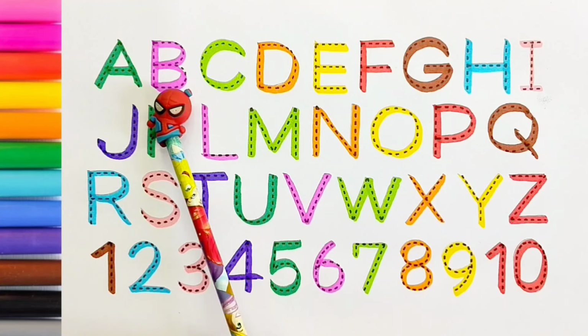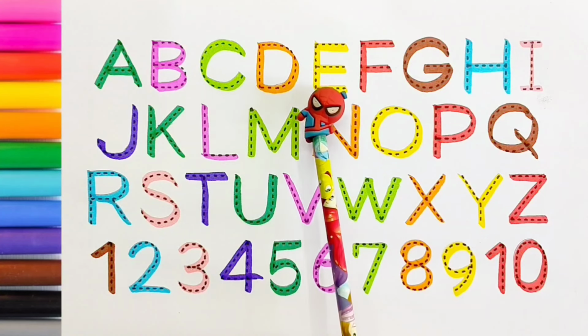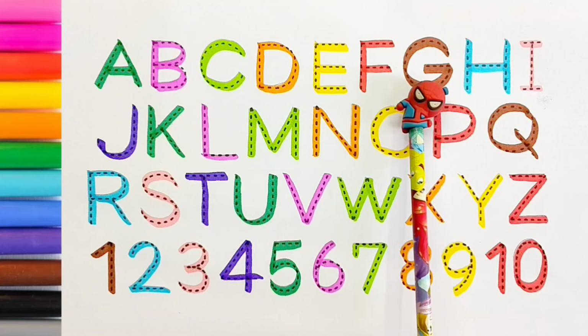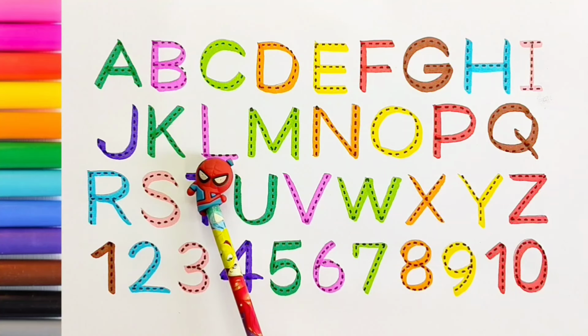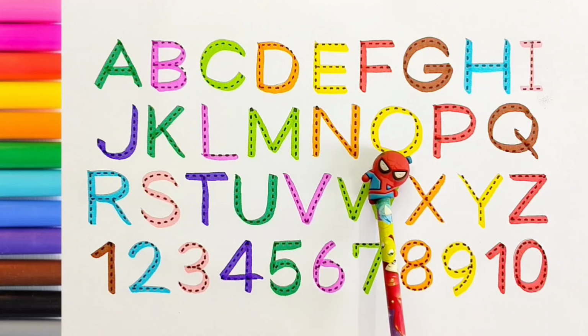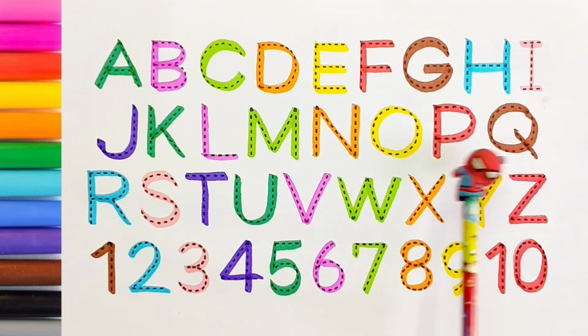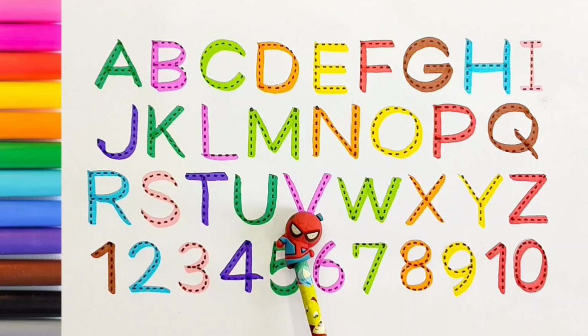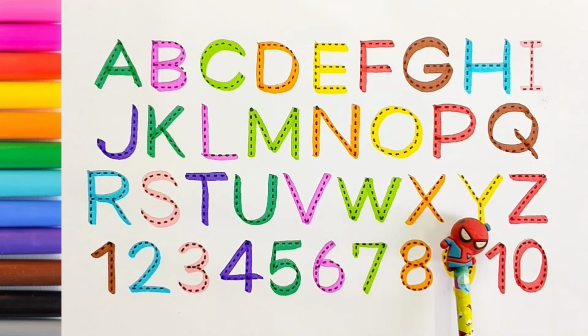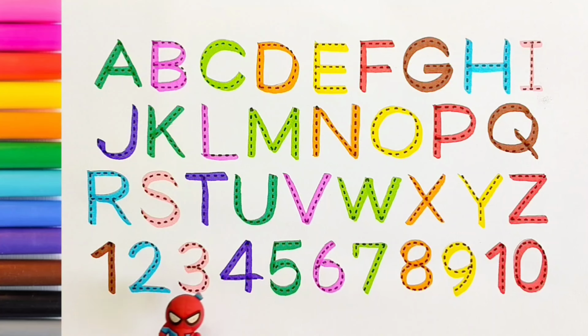A, B, C, D, E, F, G, H, I, J, K, L, M, N, O, P, Q, R, S, T, U, V, W, X, Y, Z. 1, 2, 3, 4, 5, 6, 7, 8, 9, 10.